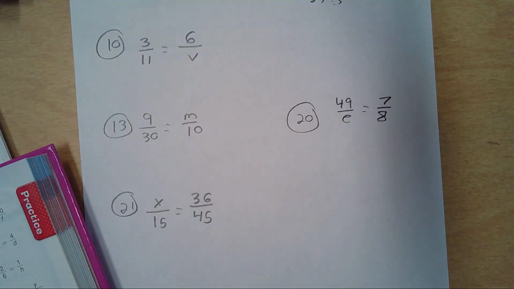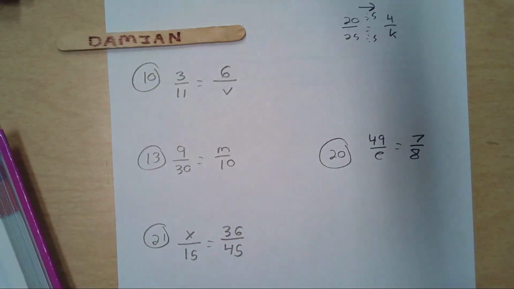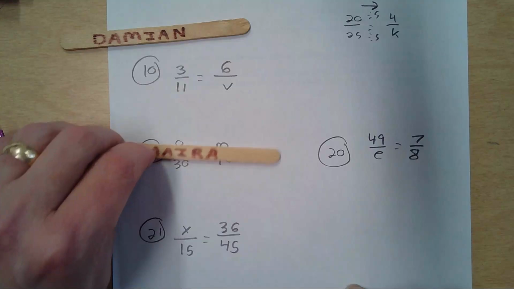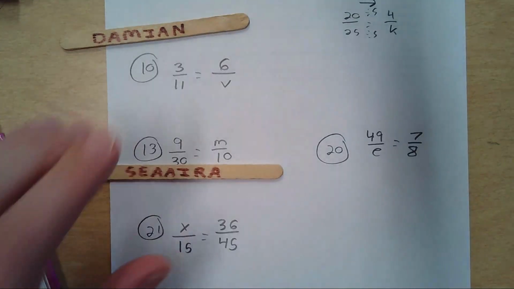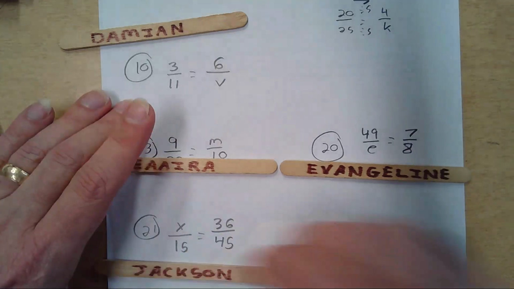All right. Number 10, 11, 12 will be Damien. 13, Sierra. Evangeline. Jackson.